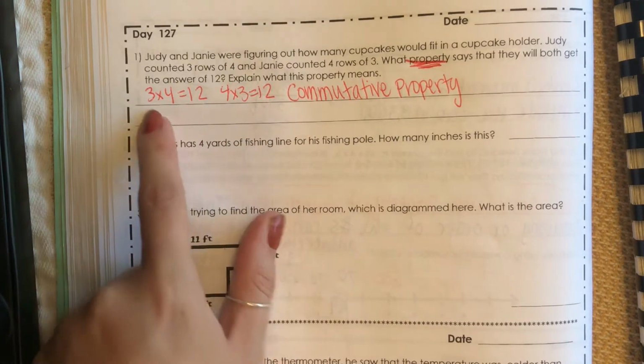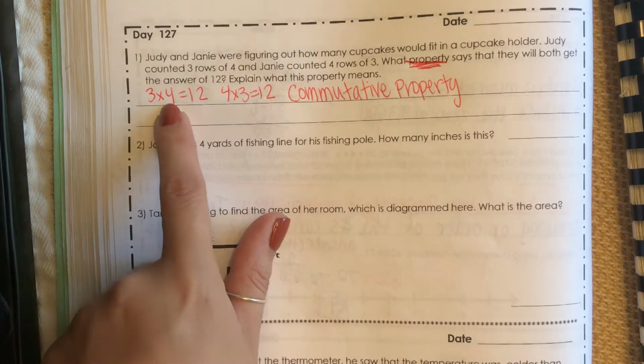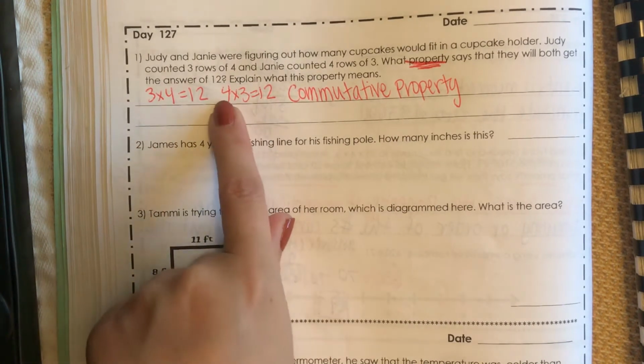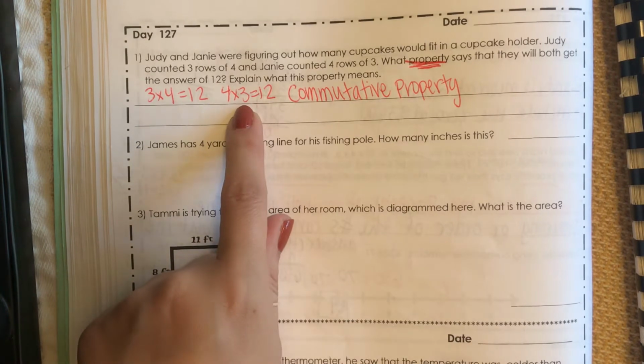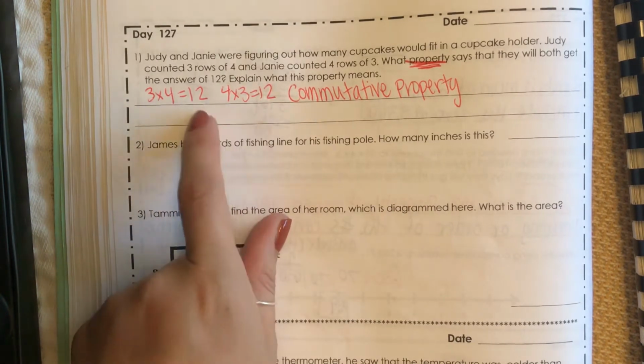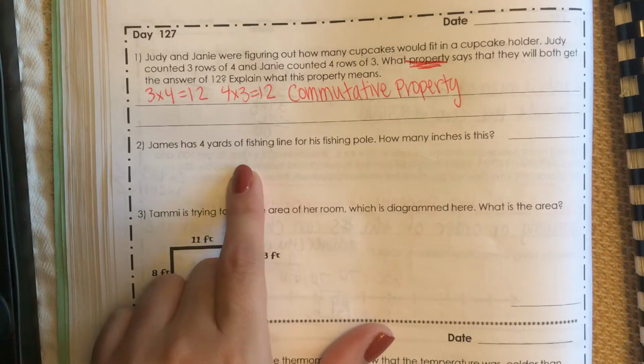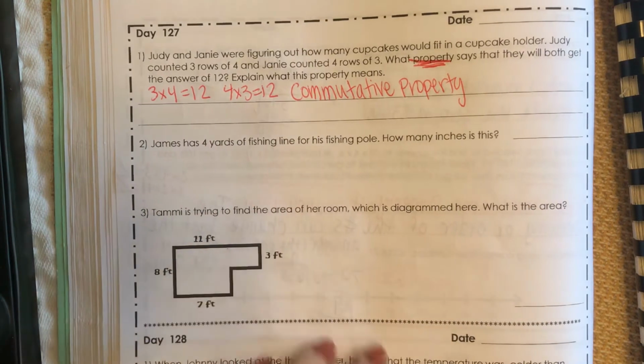It's still always going to take you about 10 minutes. Just like it doesn't matter if you start with 3 and multiply it by 4, or start with 4 and multiply it by 3, your commute is still going to be the same and you're still going to get 12. I hope that example helps explain it.